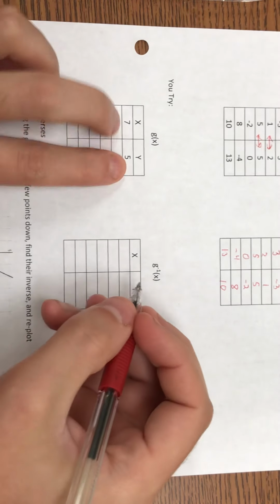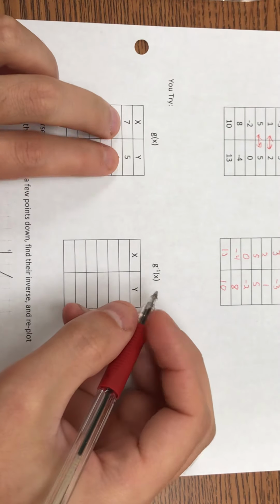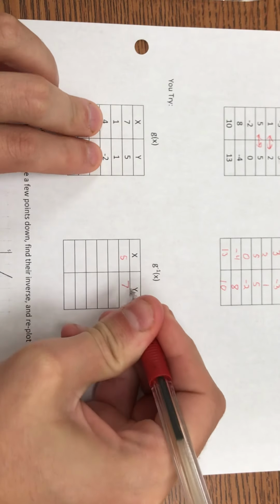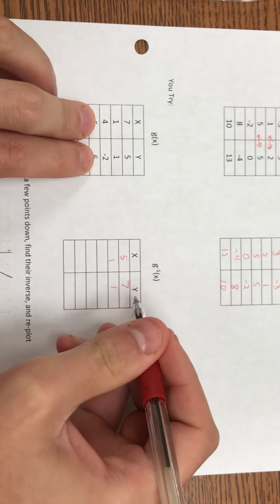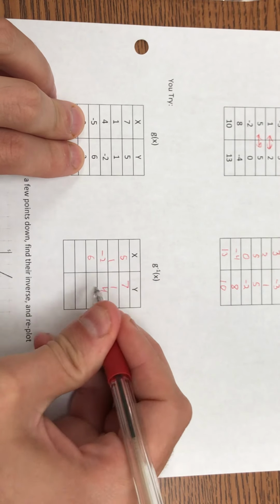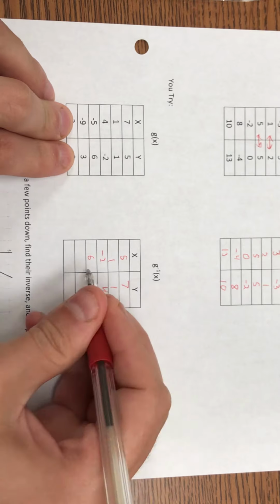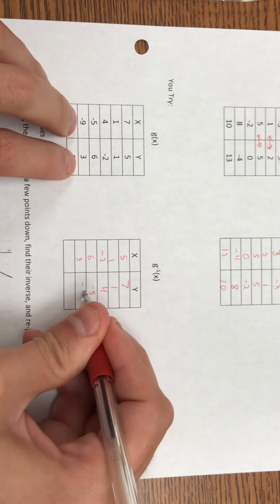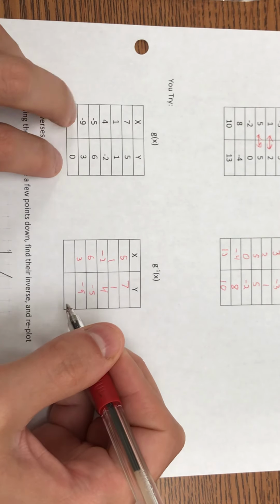So let's see how you did. Once again, you flip these two numbers, so instead of 7, 5, 5, 7, 1 just flips to itself. -2, 4, 6, -5, 3, -9, and 0, 2.